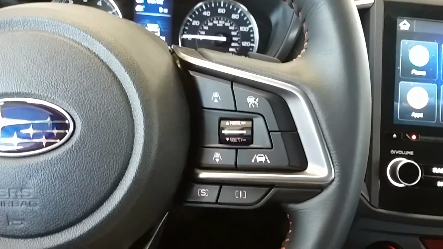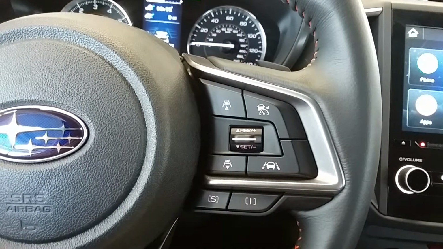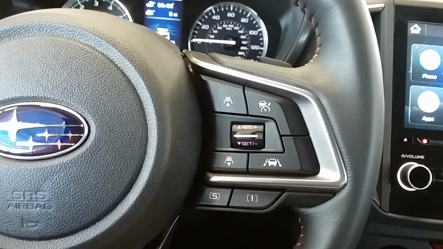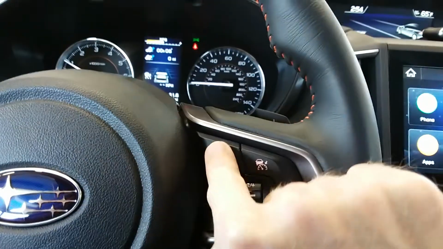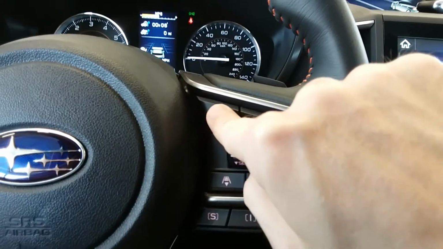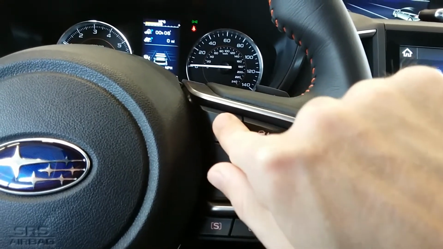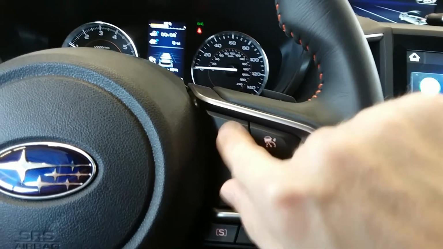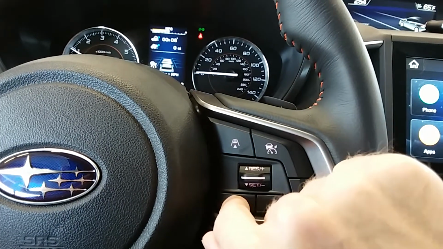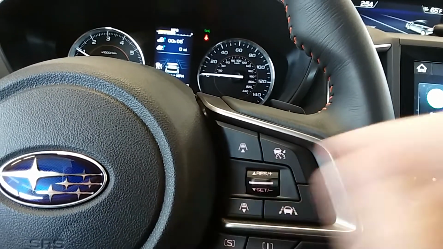Once you get to that speed and you're following a car in front of you, you can adjust the following distance behind that car. Right here, this is if you want to increase your distance, and you'll see up towards the left of the screen, the bars continue to increase, going up to 4 bars. And you can also decrease down to 1 bar.